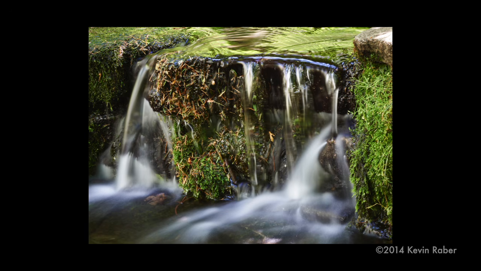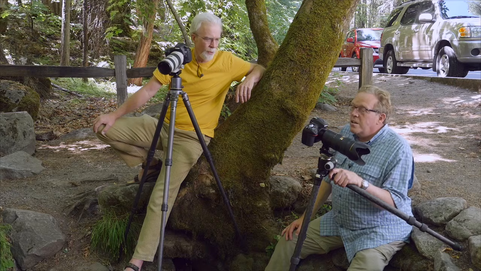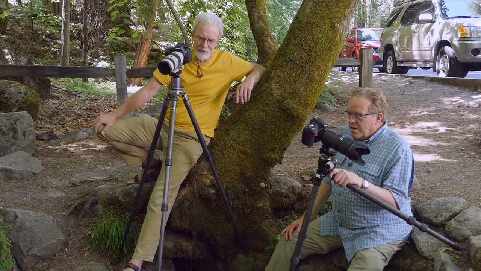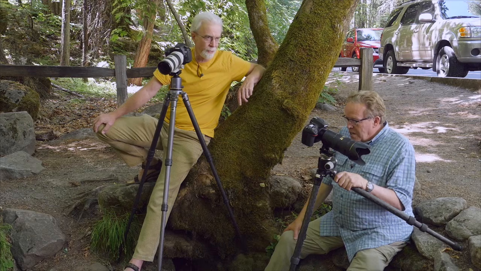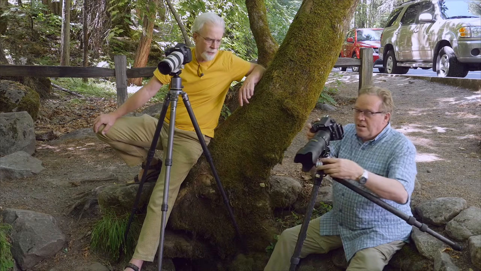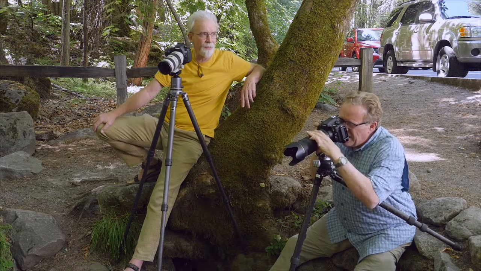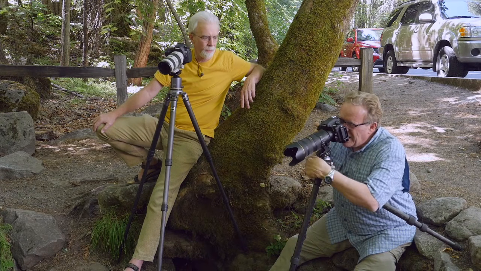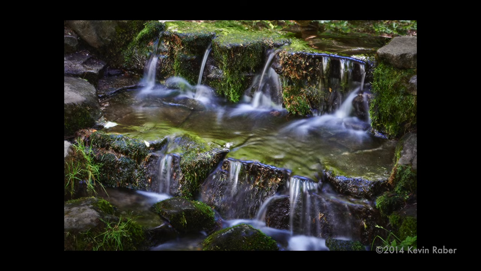Usually when you find a spot to photograph, you have something in mind and you set up and you do it. Yeah. When I come to a place like this and I find something, I try different options. In this case, we're playing with shutter speeds. But then I tend to leave my camera. I'll get up and walk to another spot, try to find a different angle before I feel like I've exhausted the possibilities.